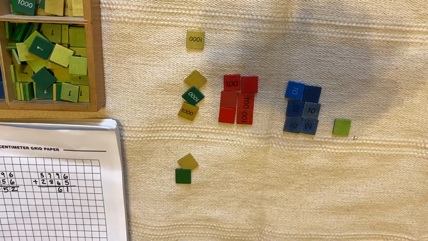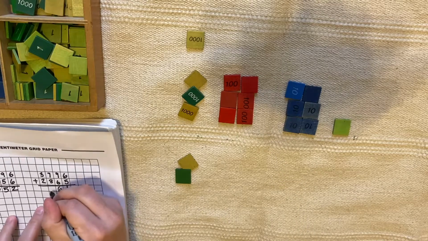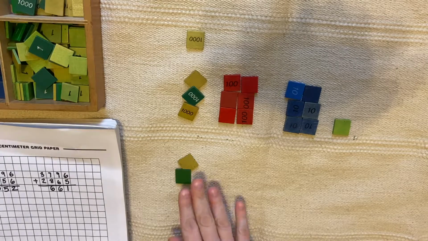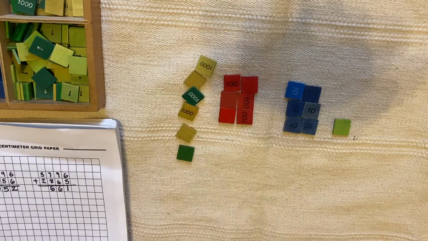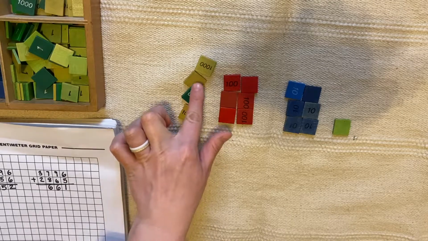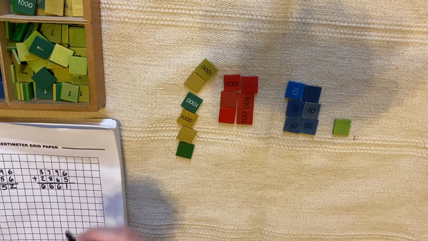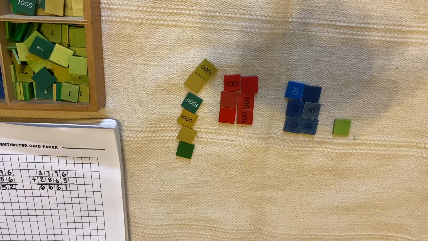We have 6 hundreds again. And then we're going to add all of our thousands together. 1, 2, 3, 4, 5, 6. 6,000. So 3,796 plus 2,865 equals 6,661.